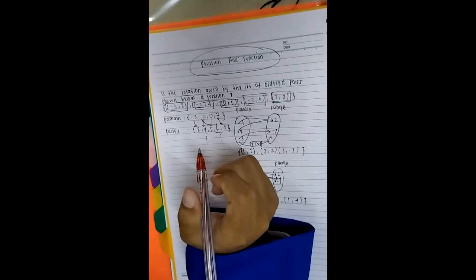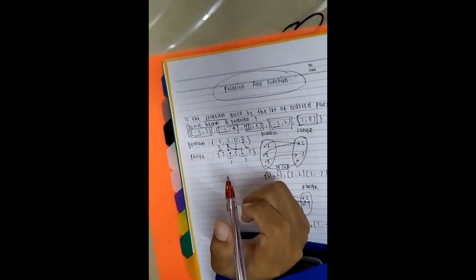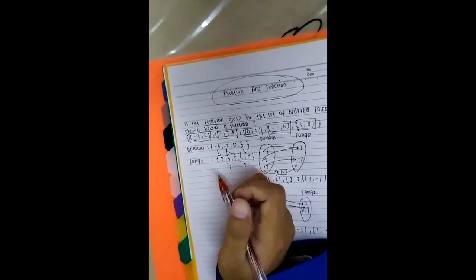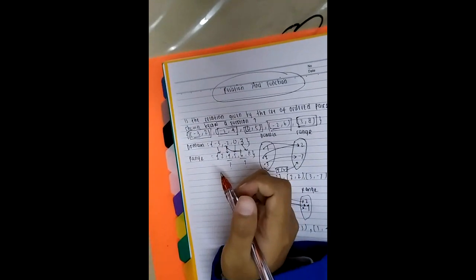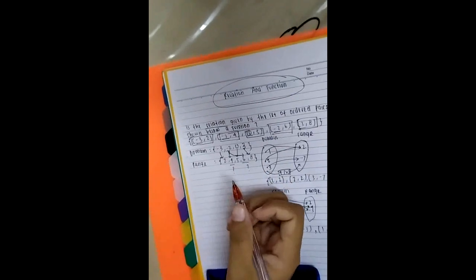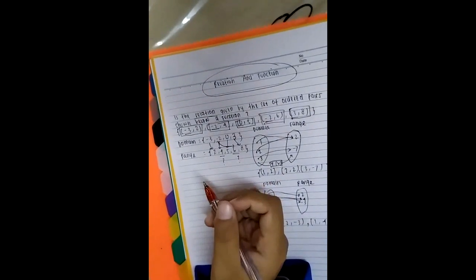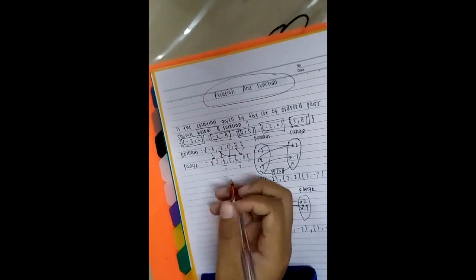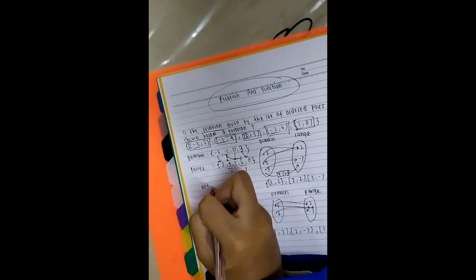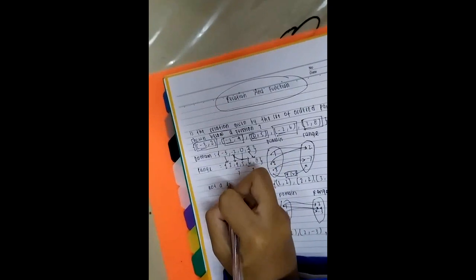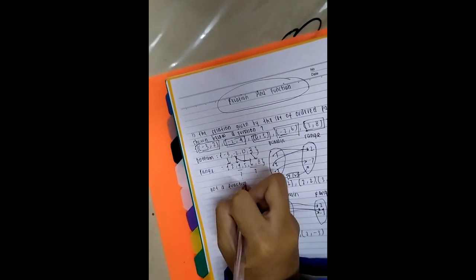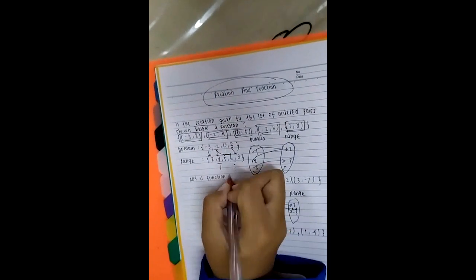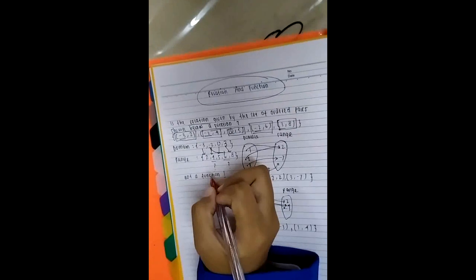You have a member of the domain that maps to multiple members of the range. So this is not a function.